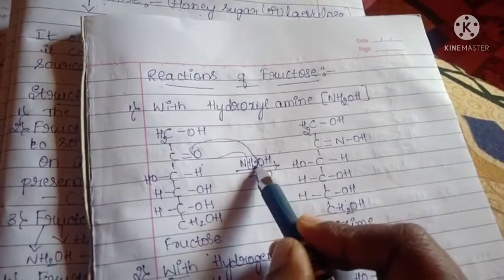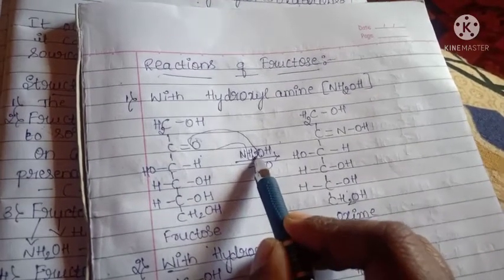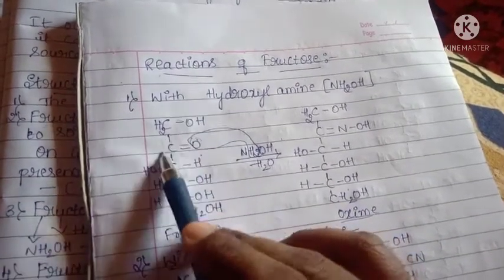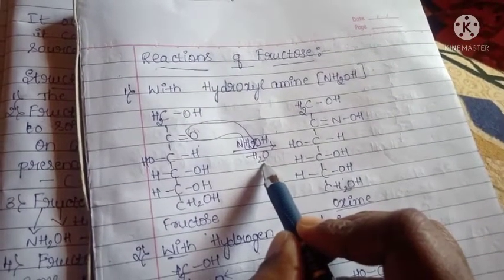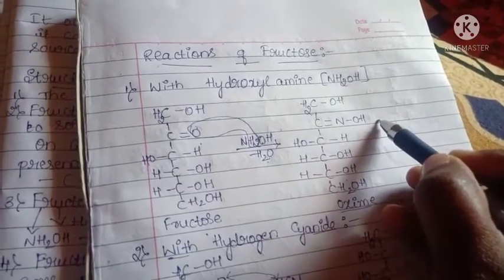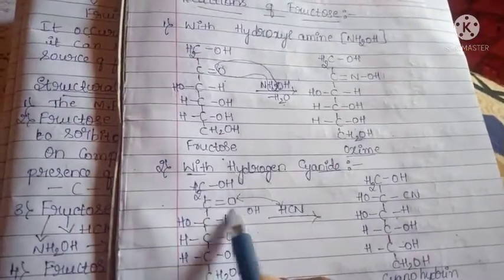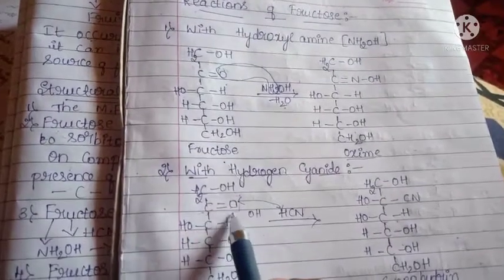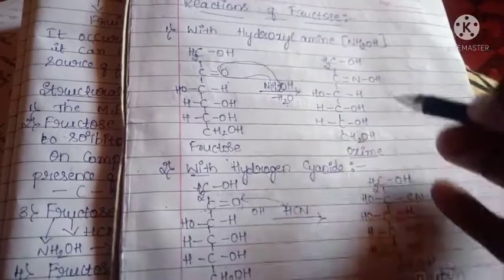Here you have to carefully observe the removal of a water molecule: the oxygen atom from the keto group and 2 hydrogen atoms from the hydroxylamine, and then a C double bond NOH group is attached, so an oxime is formed. So we can conclude that these two show a keto group, so that's why it forms a cyanohydrin and an oxime.